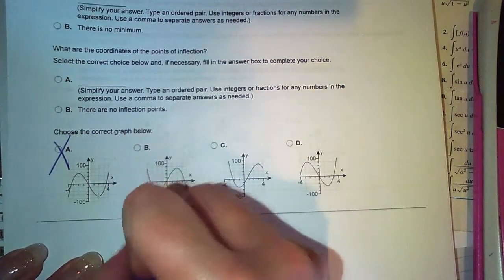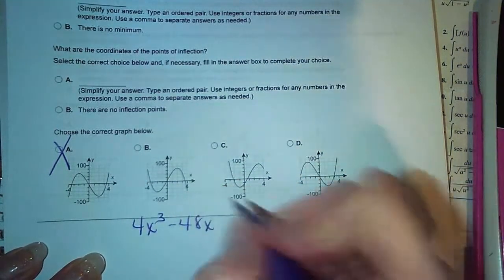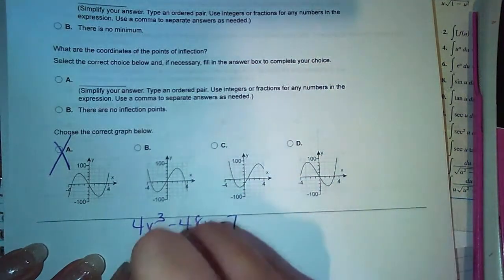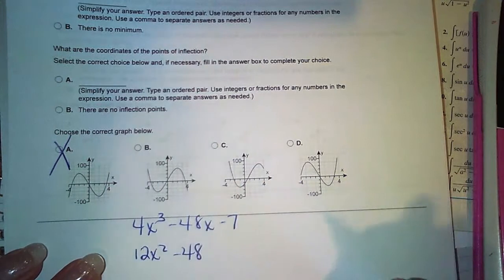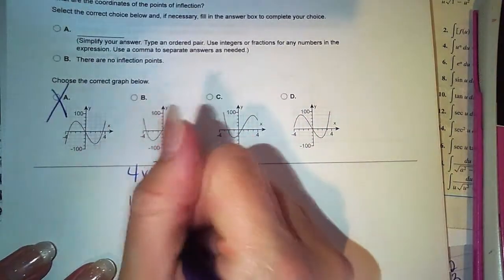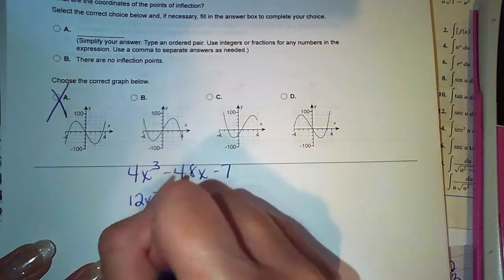So from 4x to the third minus 48x minus 7, my first derivative is 12x squared minus 48. Okay. And I'm going to go ahead and find my second derivative while I'm at it. So this is just going to be 24x.